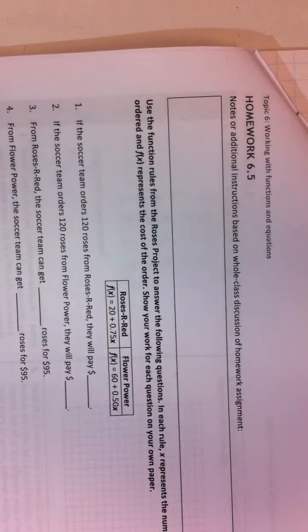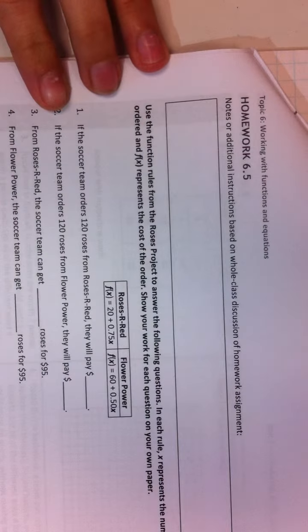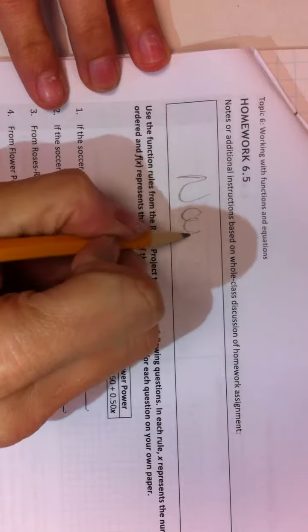All right, guys, homework 6.5. Remember, some periods had to do the consolidation activity for this as well. If you have to do the consolidation activity, do the best that you can. The rest of us, we're going to do homework 6.5. So write your name on it, and write your period number.